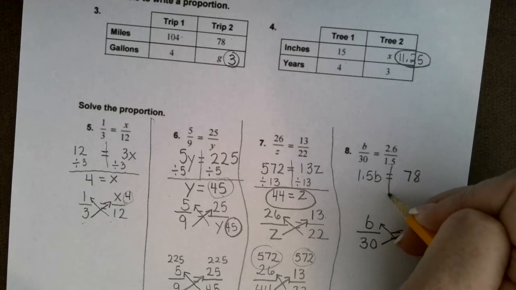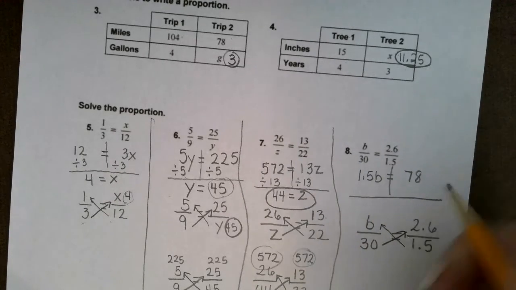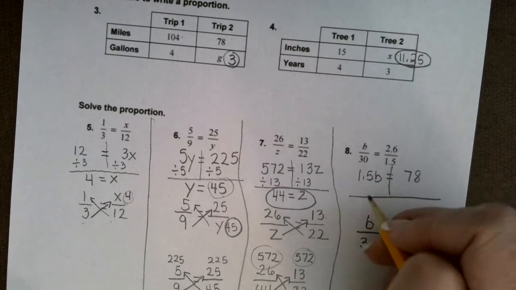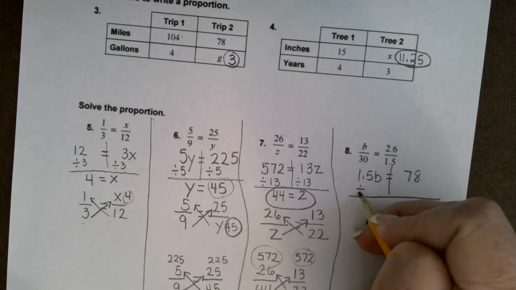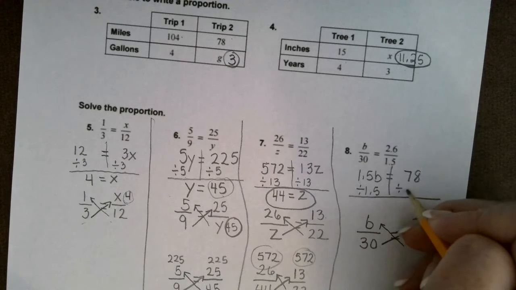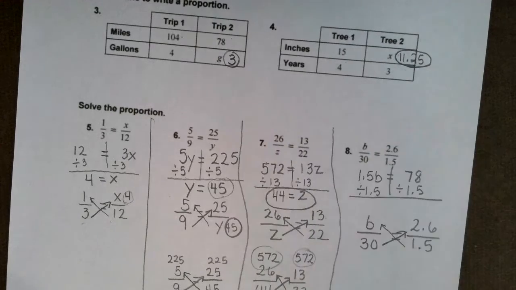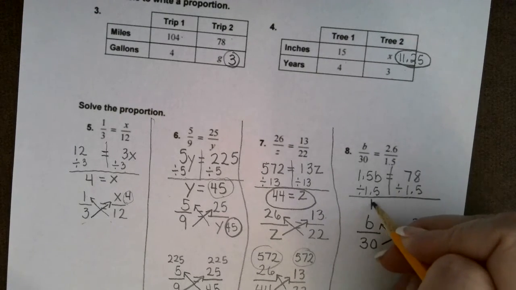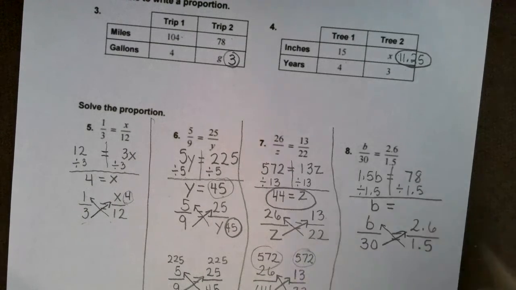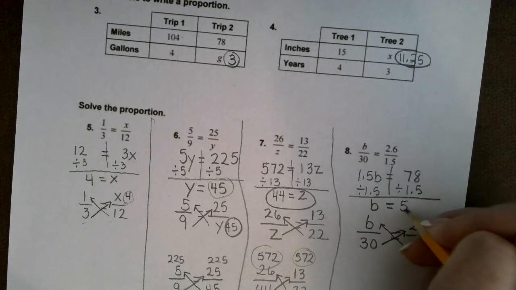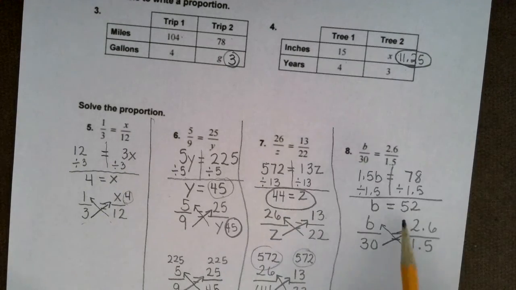Then I split that equation. The opposite of multiplying by 1.5 is dividing by 1.5. So I have to do that on both sides. So 1.5 divided by 1.5 is just 1b. And 78 divided by 1.5 is 52. So b is equal to 52.